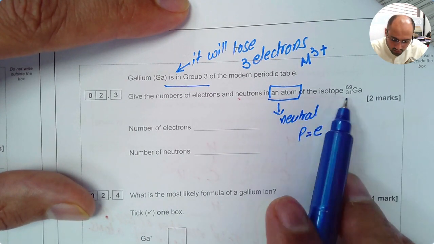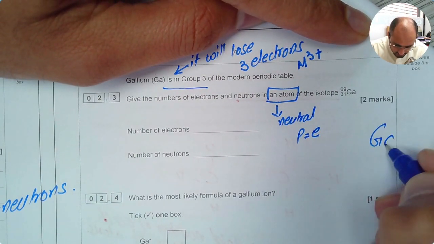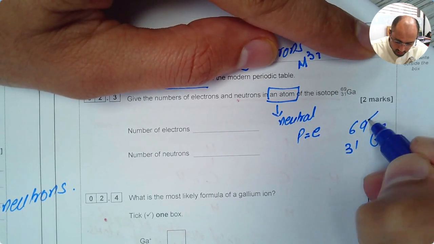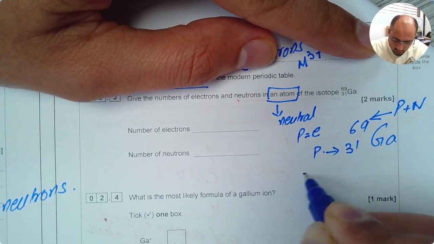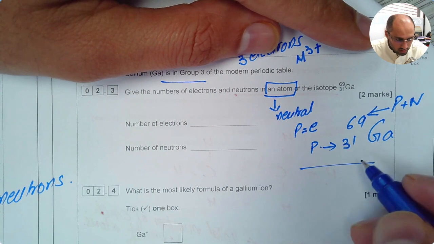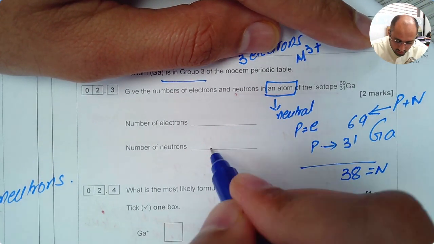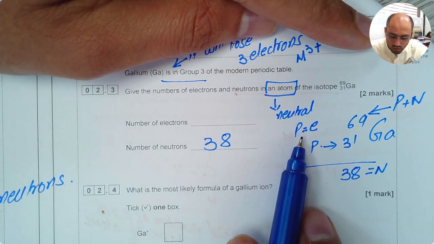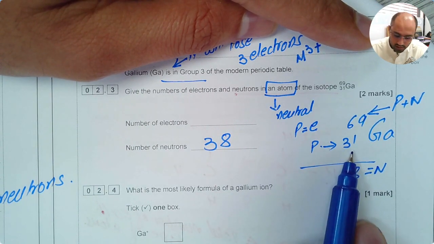In an atom of the isotope 69 and 31. So if I rewrite it for myself, 69 and 31, you need to remind yourself this is P plus N and this is just P. So if you take the difference of them two, you will be left with the number of neutrons. And if you take it, you will end up with 38 and this is my neutron. So I can write down 38 for the neutrons. So the number of electrons, I said protons will be same as electrons because it's an atom. So all I have to say is it's going to be 31.